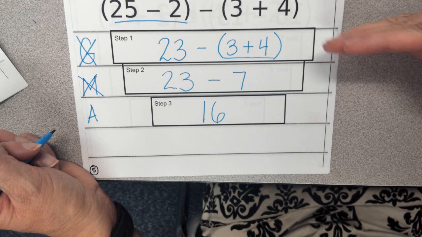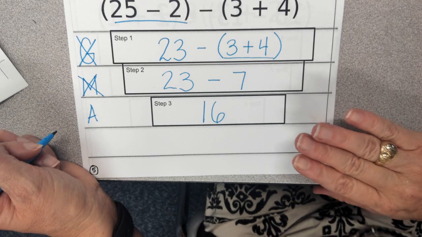So at this time, if you're looking at your work and it does not match mine, please make corrections.